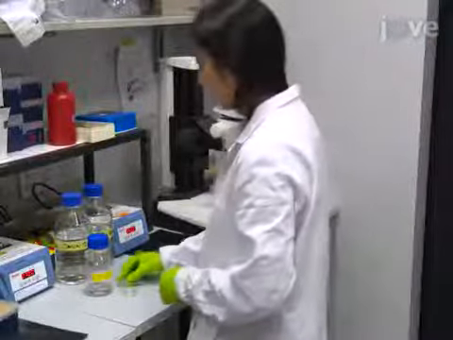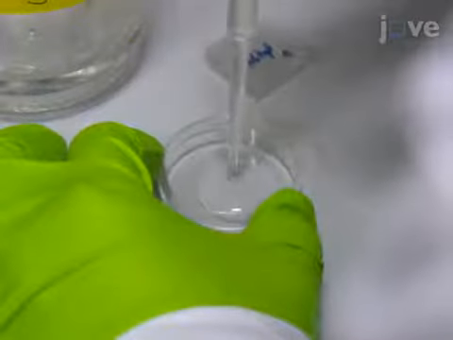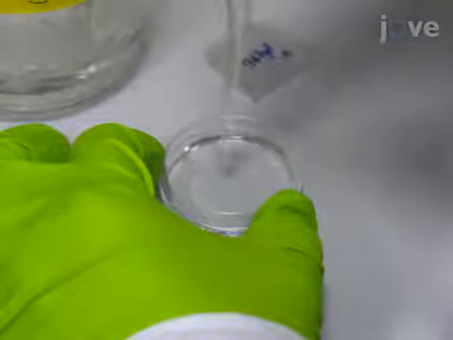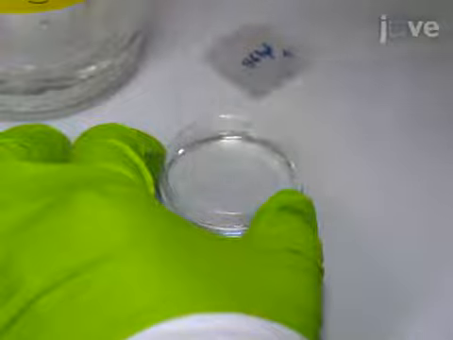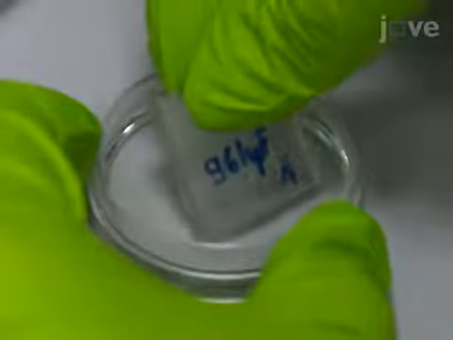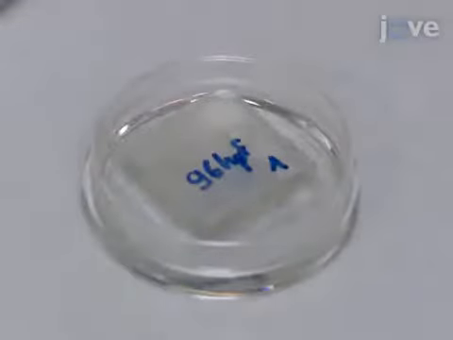After creating a mold according to the text protocol, pipette about 1.5 milliliters of melted 1% agarose into a 35 millimeter plastic mounting dish. Then, position the plastic mold in the liquid agarose, taking care to avoid trapping air between the mold and the agarose.